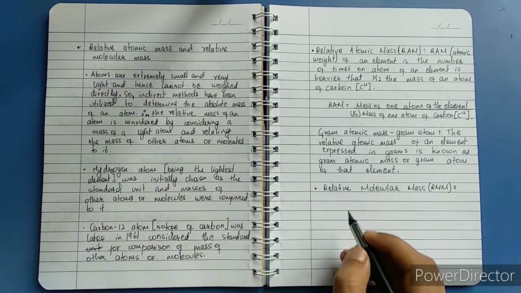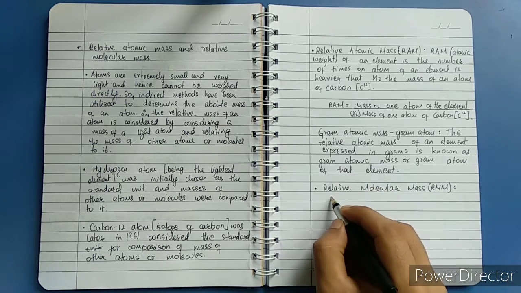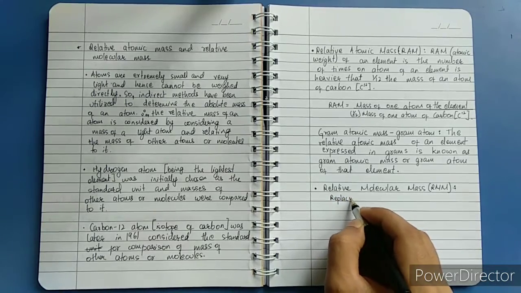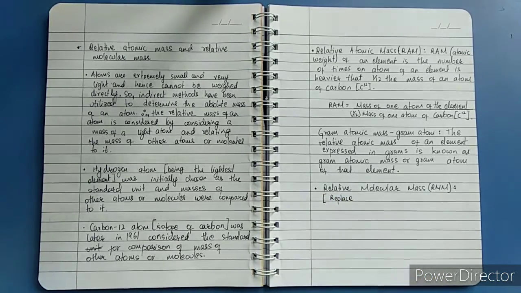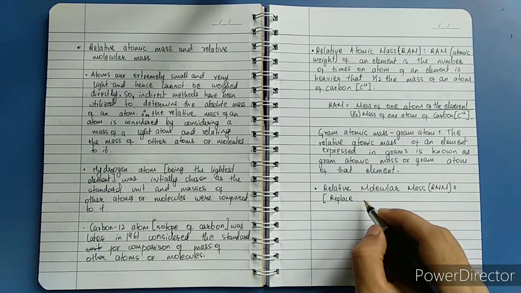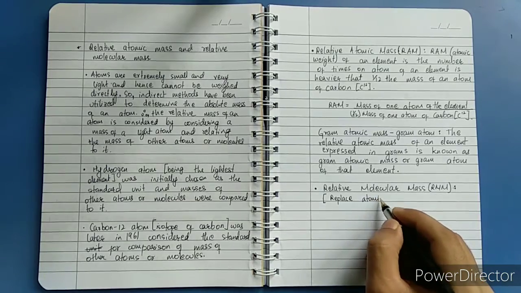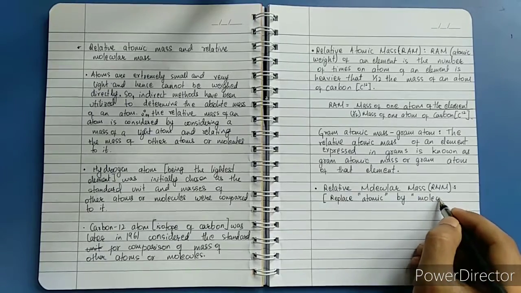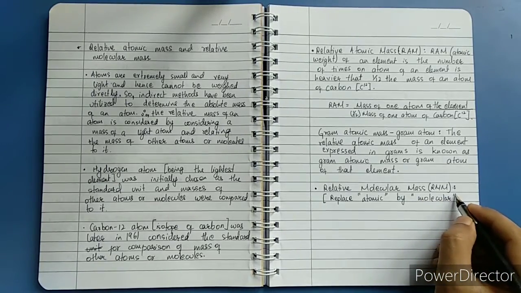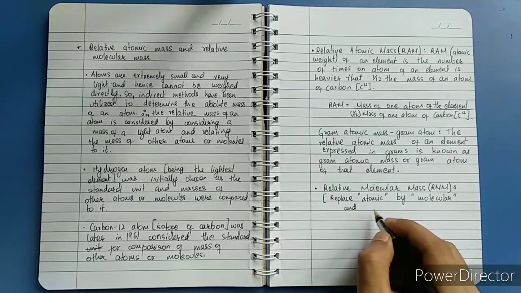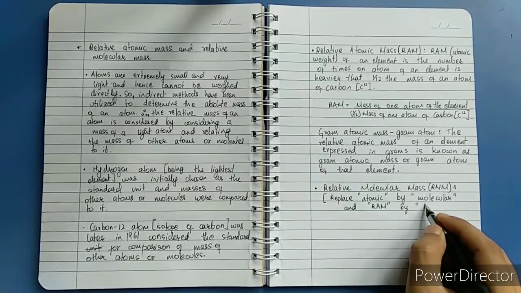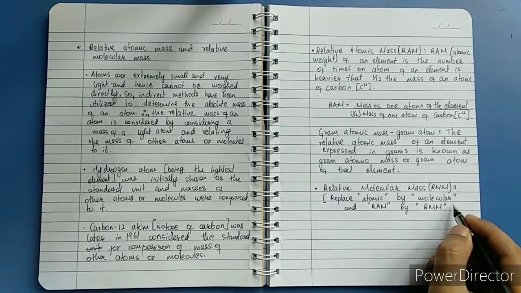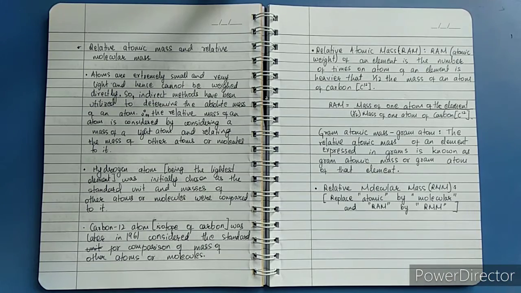So, I'm not writing the definition. You can just learn this and replace atomic with molecular. It's that simple. Replace atomic by molecular, and wherever it's written RAM, replace by RMM. That's it. That's the only difference between the two definitions.